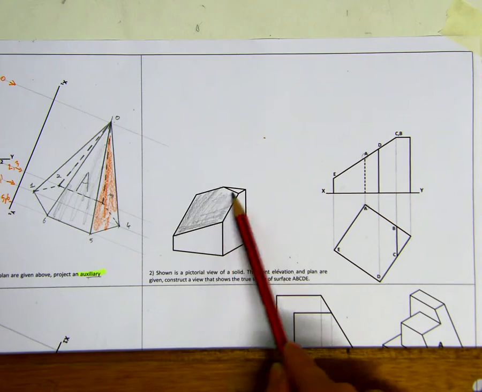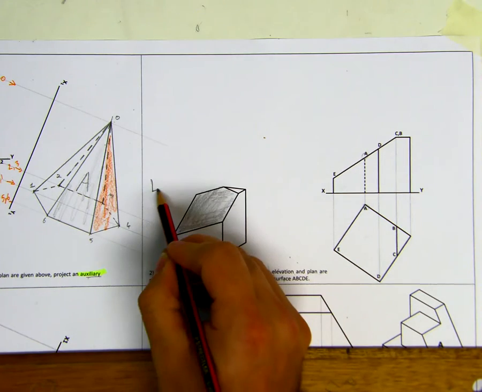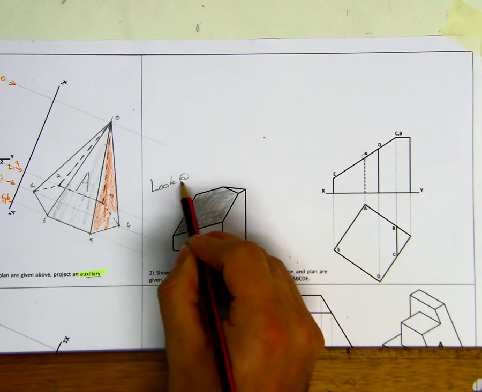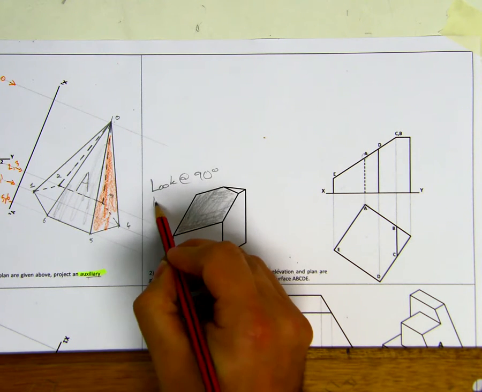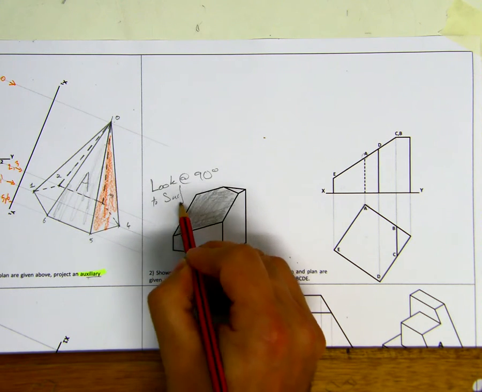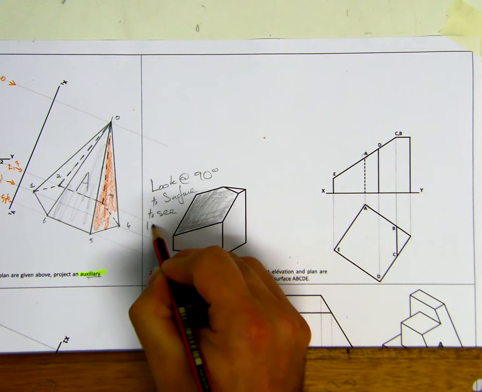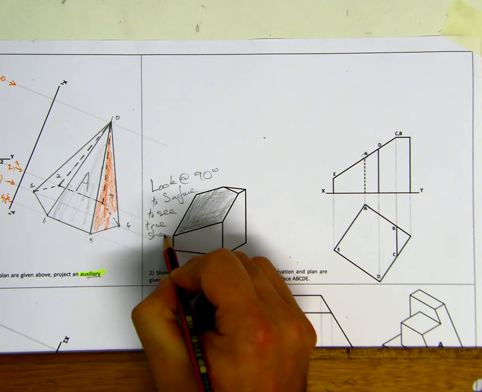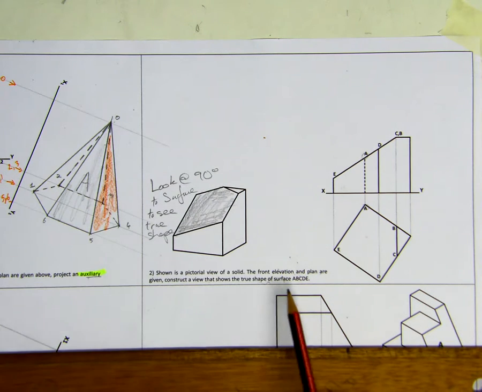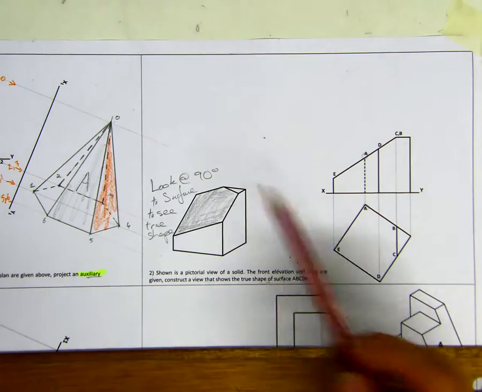So if you want to get a true shape, you have to look at 90 degrees to the surface to see the true shape. So we need to take an auxiliary. What are we going to take? An auxiliary plan, because we're going to be looking down.